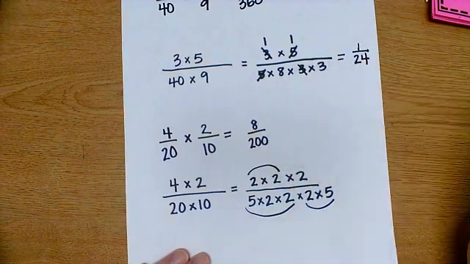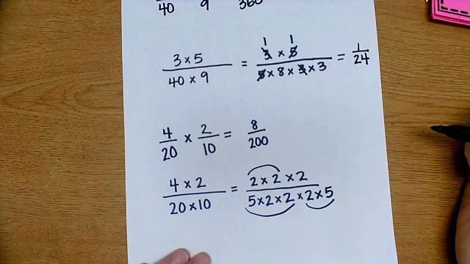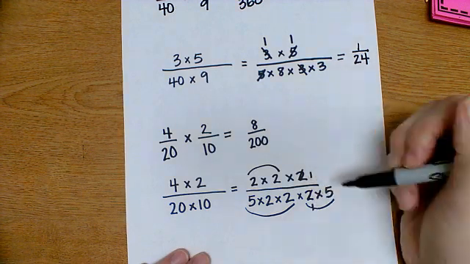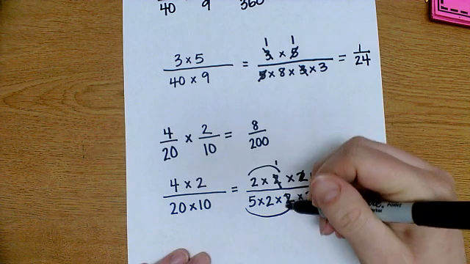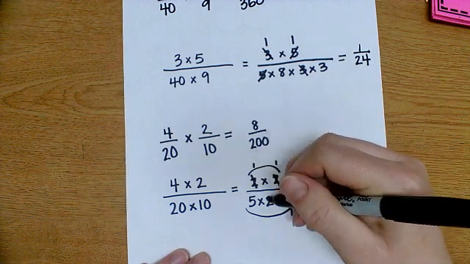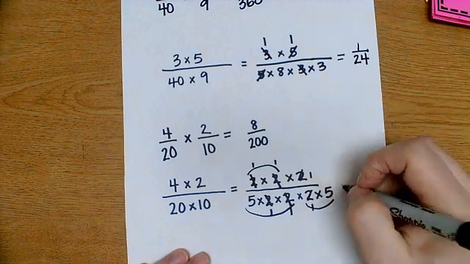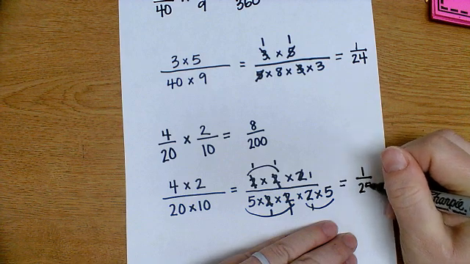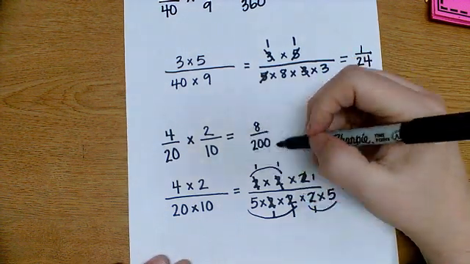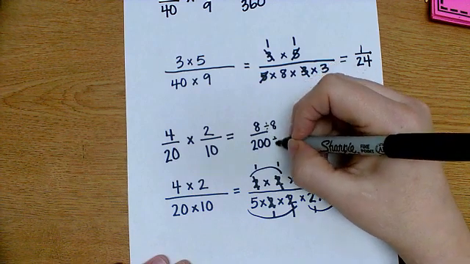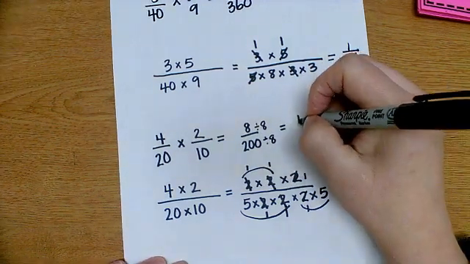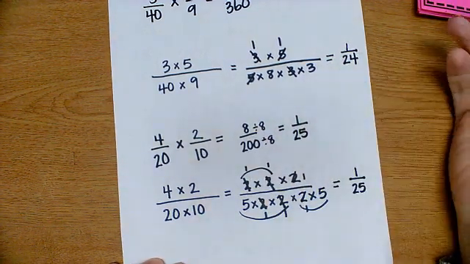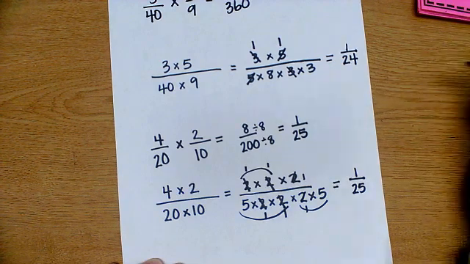And just like we did above, I can cancel out my 2's here, because 2 divided by 2 is 1. And this 2 divided by this 2 is 1. And this 2 divided by this 2 is 1. And so on the top, I'm left with 1. And on the bottom, I'm left with 25. And if we go back to this, I know if I divide by 8 over 8, I get 1, and 200 divided by 8 is 25. And you can think of that as 4 25s in 100, so in 200 there must be 8.